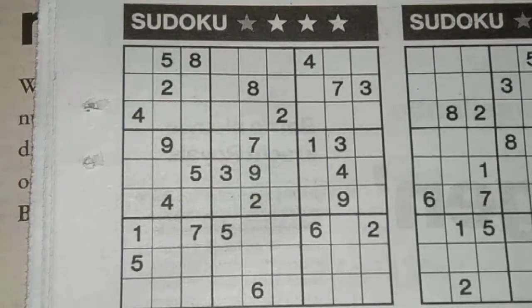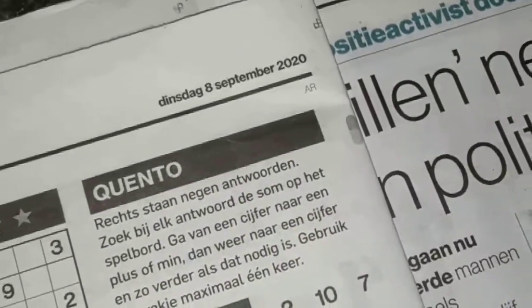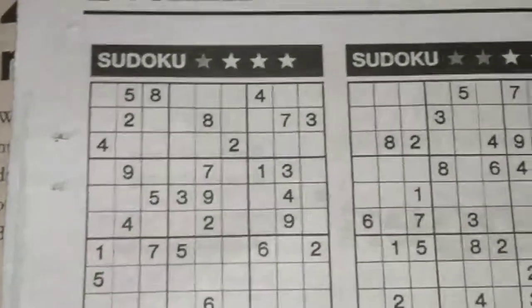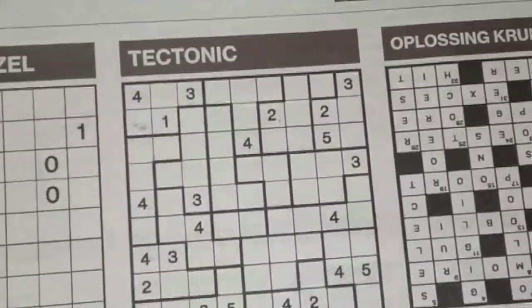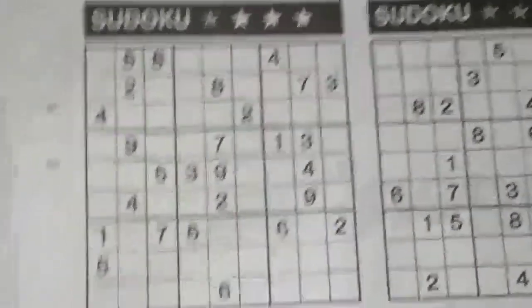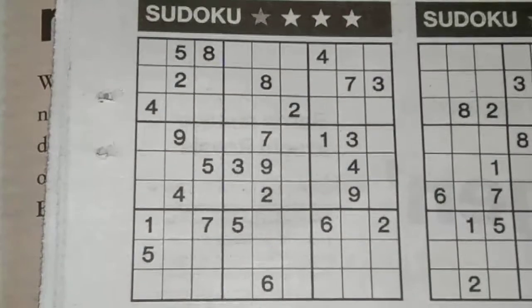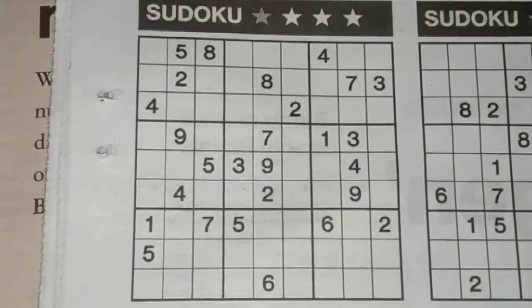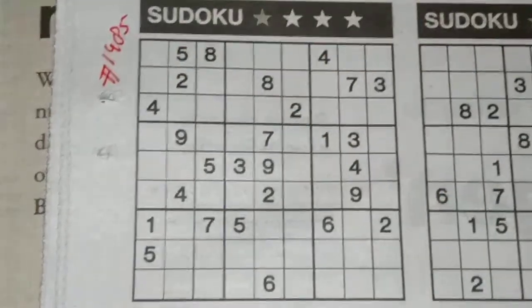Today in additional with extra Sudokus, we have here 5 Sudokus in today's newspaper on Tuesday, September the 8th, 2020. We have here a 1-star Sudoku, 2-star Sudoku, 4-star Sudoku, a binary and a tectonic. We will first start with the 1-star Sudoku, and this will be number 1485.